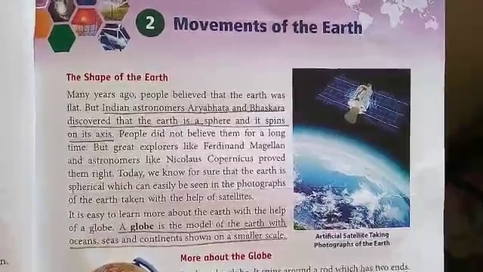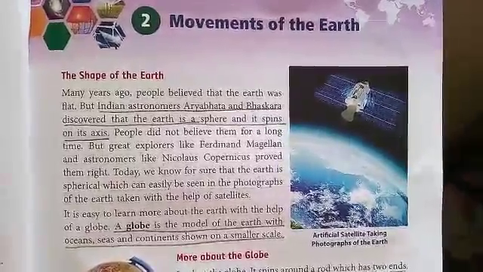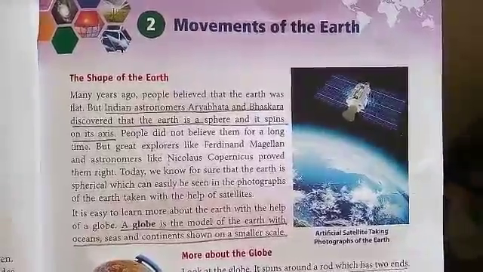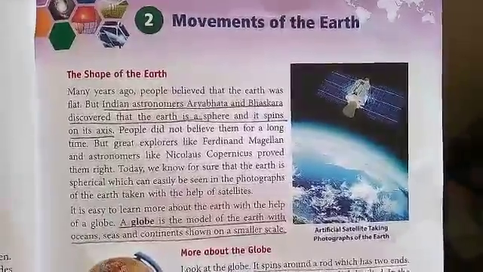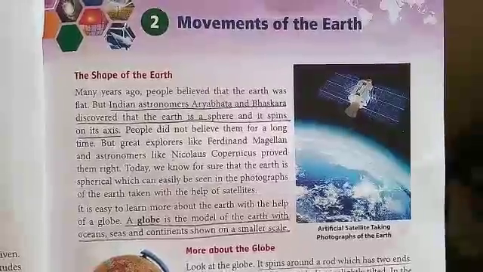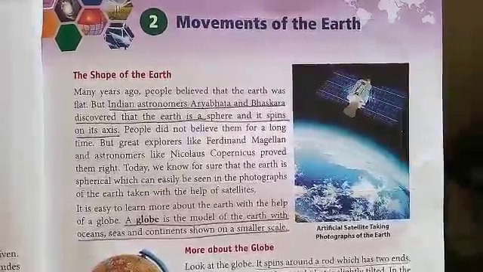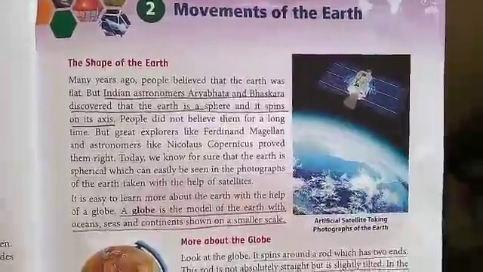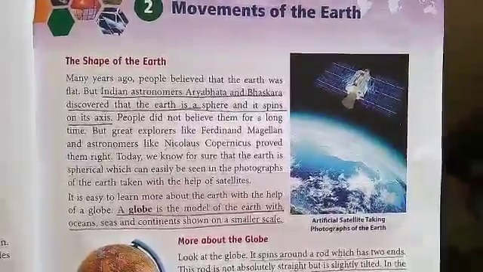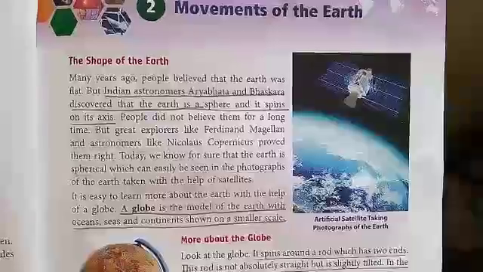Good morning. Today we'll study the second chapter, Movements of Earth. In this, we'll study the shape, rotation, and revolution. Now we'll start with the shape of the Earth. You all know what the shape of the Earth is?